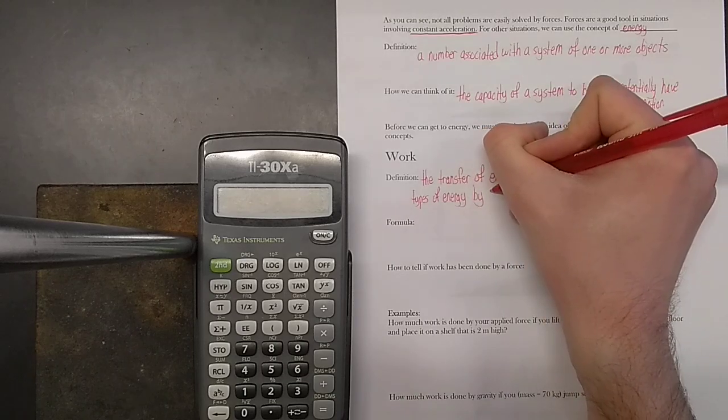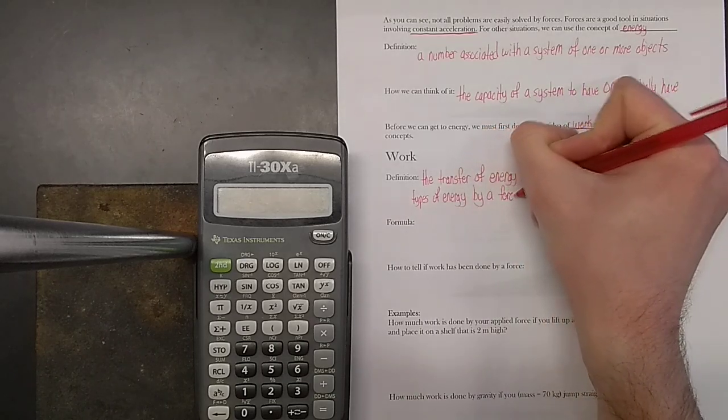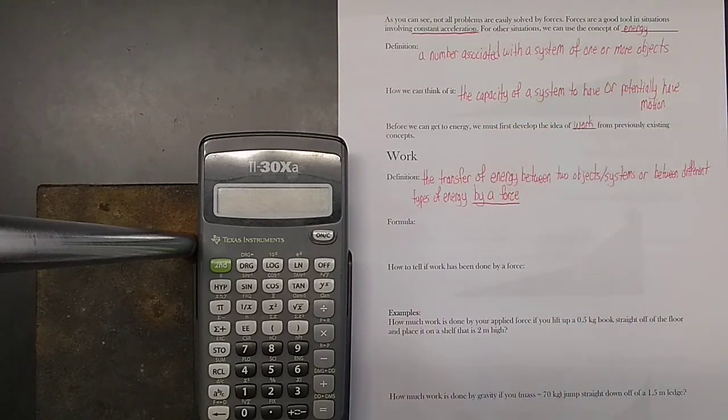Here's the important part: by a force. We're going to underline that part. By a force. Okay? So, last unit we talked about how impulse was a change in momentum. This unit we're going to talk about how work is the change in energy or transfer of energy from either one object or system to another, or an exchange of energy between two different types.